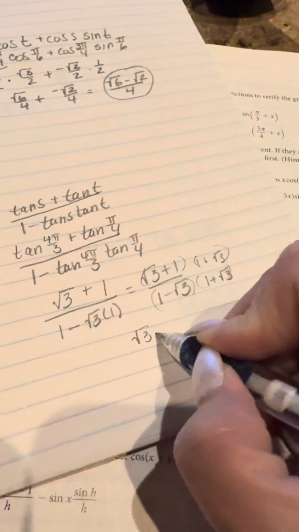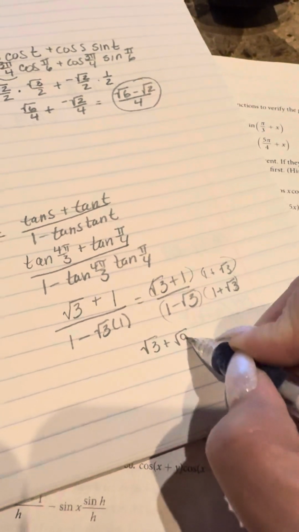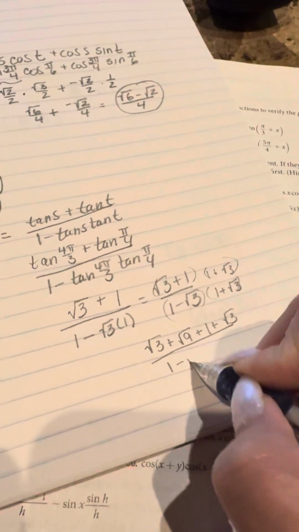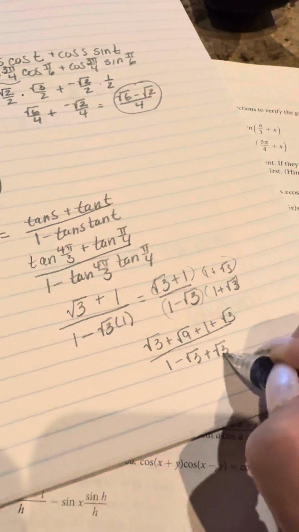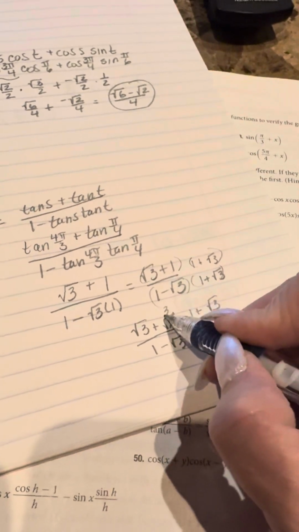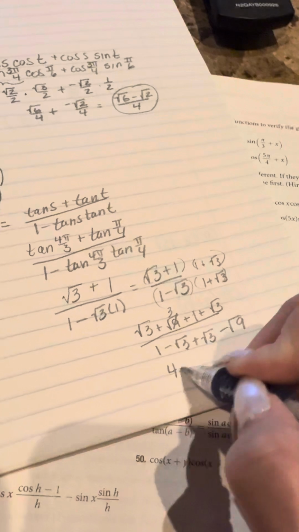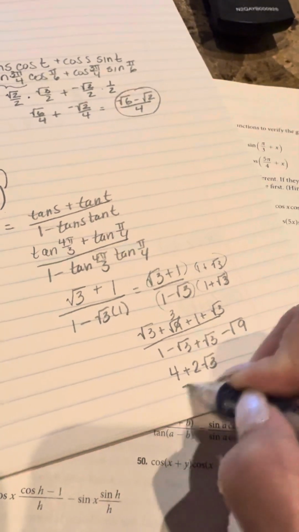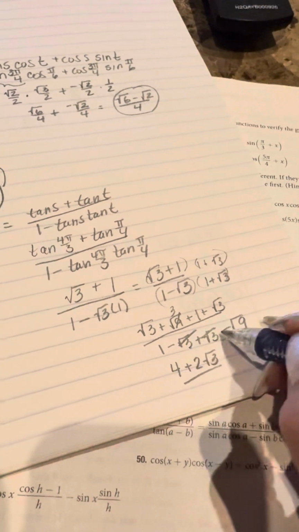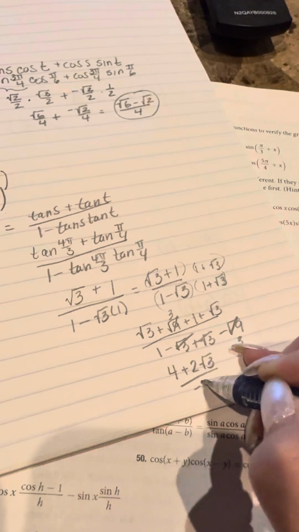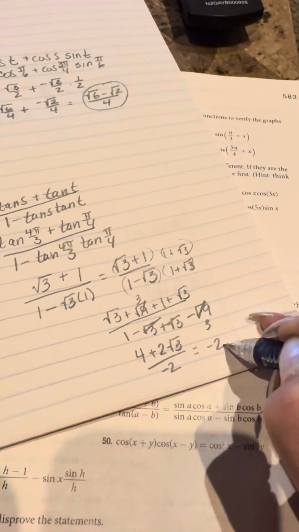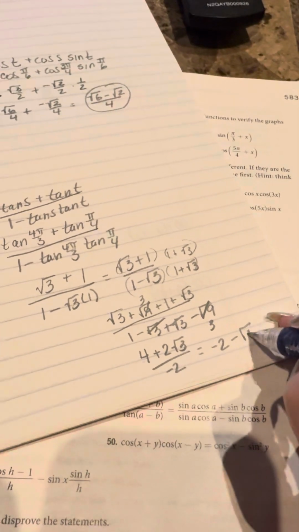So we have root 3 plus root 9 plus 1 plus root 3 all over 1 minus root 3 plus root 3 minus root 9. Up top, square root 9 is 3. 3 plus 1 is 4 plus 2 root 3's, because square root of 3 plus square root of 3 is 2 of those. On the bottom, those cancel. We have 1 minus 3, which is negative 2, and then 4 and 2 are both divisible by negative 2, so you have negative 2 minus the root of 3.